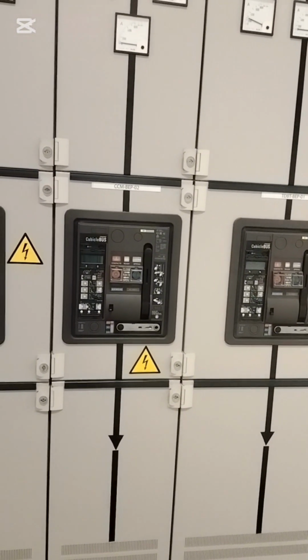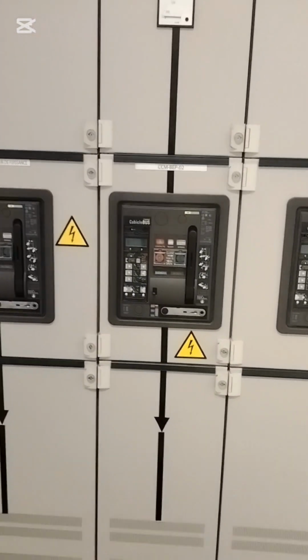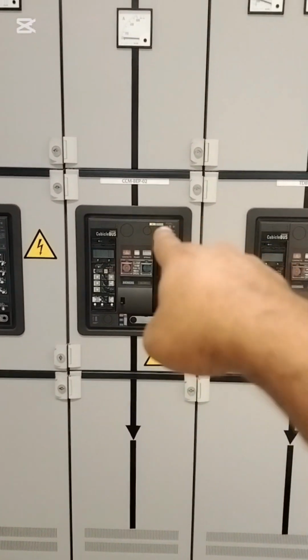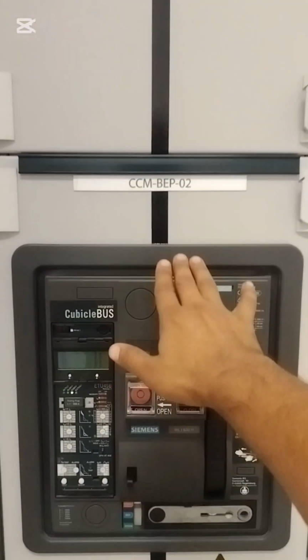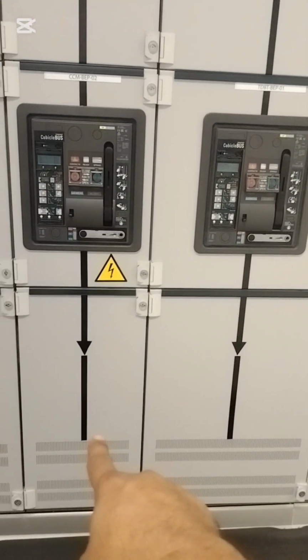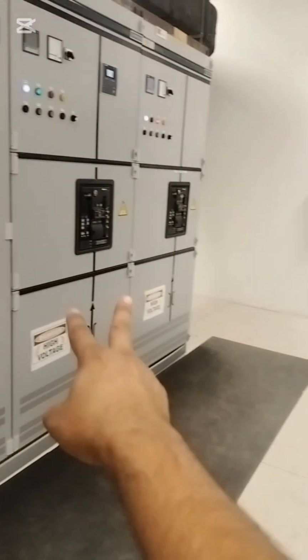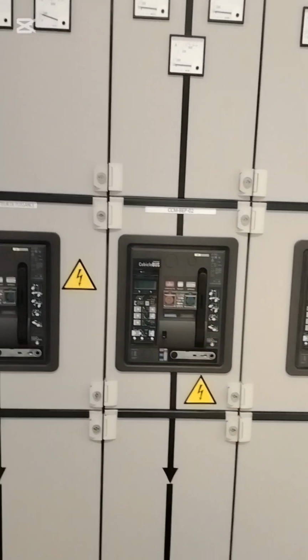Each panel, when they are building it, they make a standard for how much equipment they are using. As per the equipment slot, they suggest the breakers and main incomers. So this is another outgoing. Here you can see 2 incomers and 1 outgoing, 1 outgoing and 1.